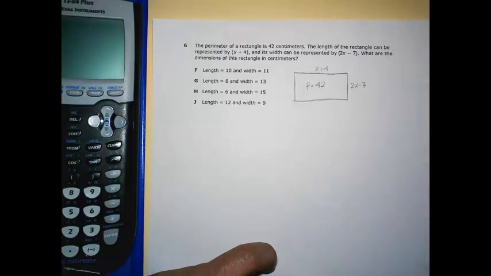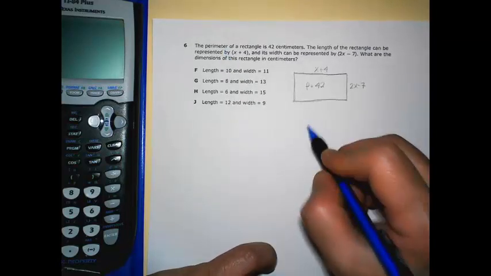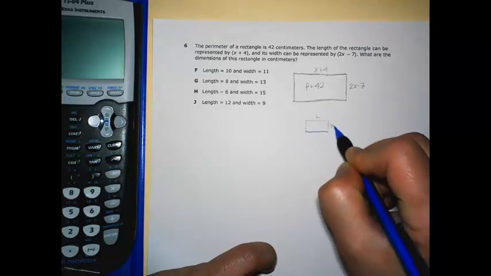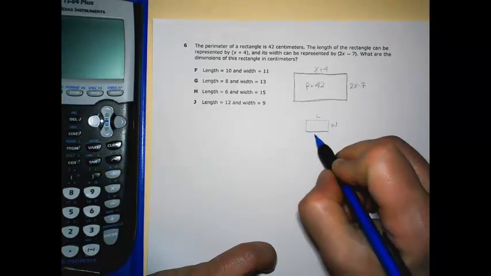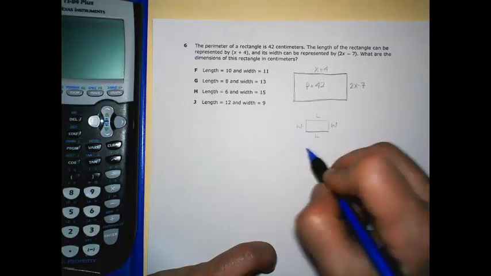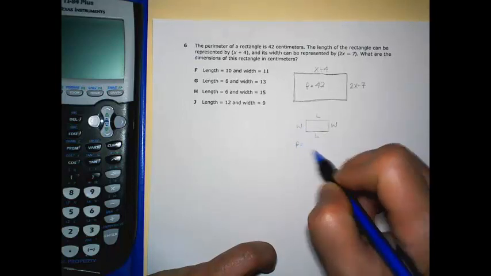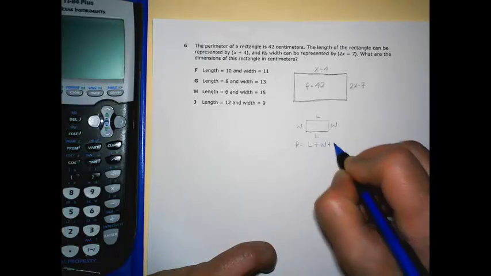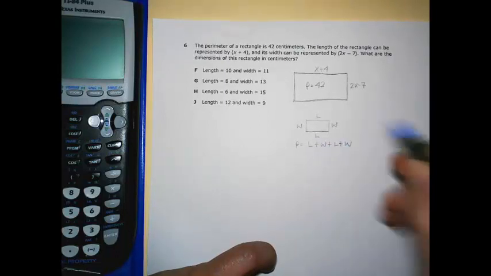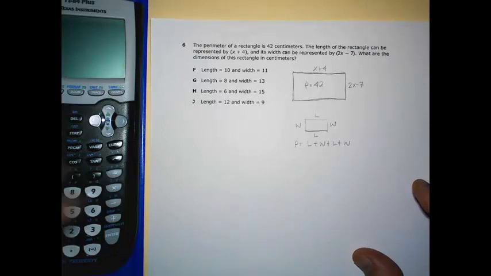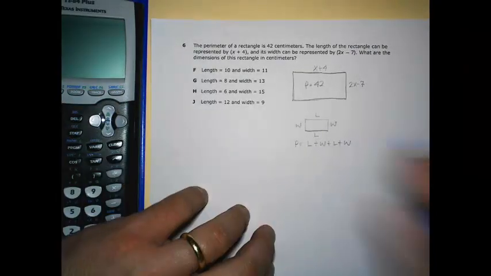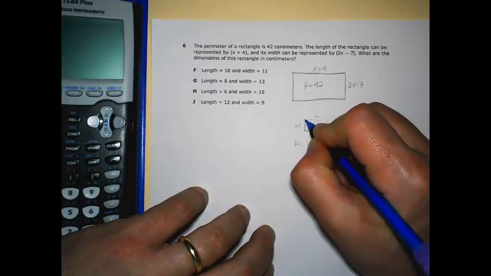Now, let's think about the perimeter of a rectangle. We have length and width. Perimeter is defined as the sum of all sides, so this would be length plus width plus length plus width. Let me make it a little bit darker.